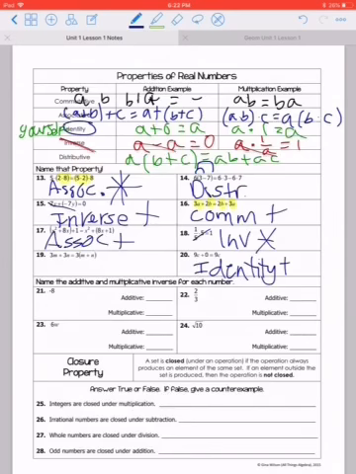Okay, so name the additive and multiplicative inverse for each number. Let's just do 21 and 22 there. For the additive inverse, think about that. I would want to end up with 0. Let me highlight that on our notes here. If you look at inverse and under addition, we want to end up with 0. So what would I have to do to get that?